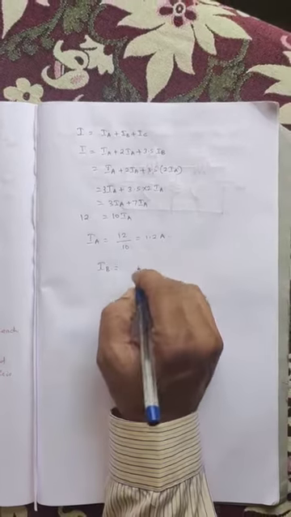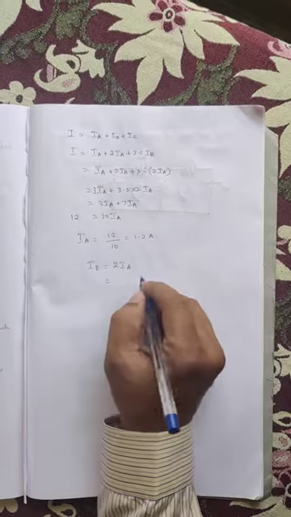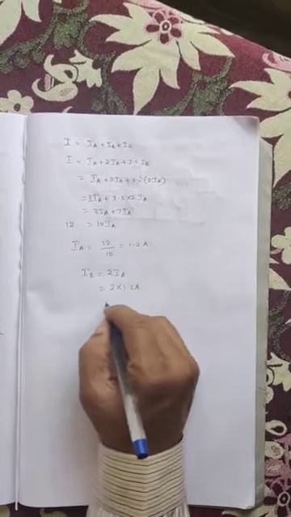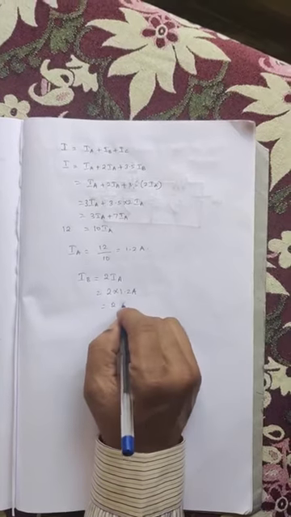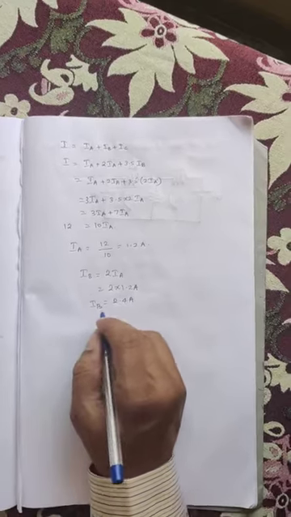So as we know, IB should be equal to 2 times IA. So now I am substituting the values of IA equal to 1.2. 2 into 1.2 amperes will give 2.4 amperes. So IB is equal to 2.4 amperes.